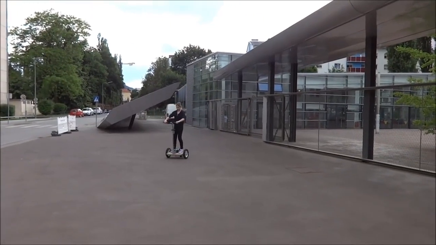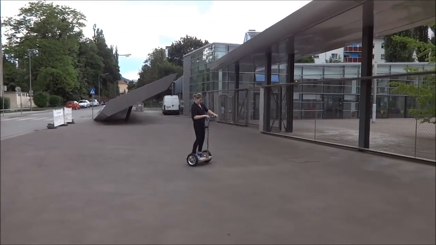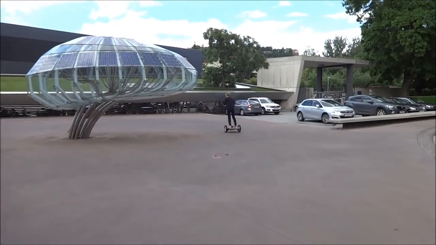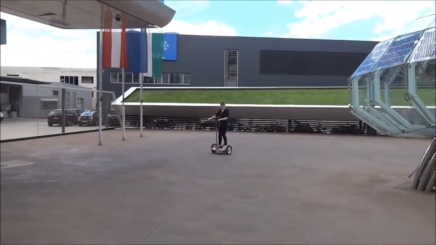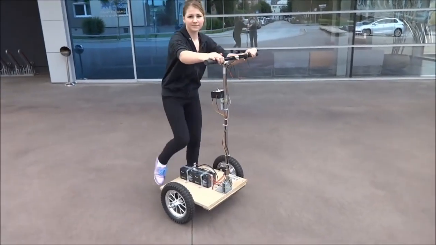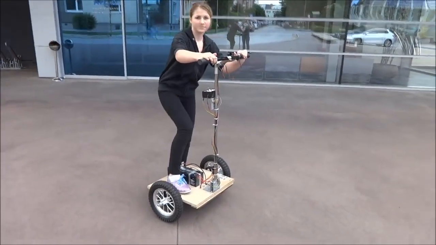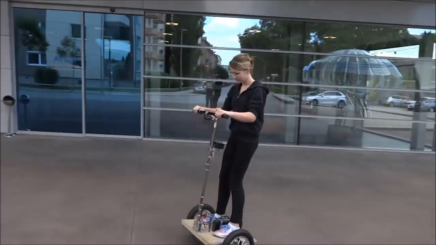You may have heard of or seen a Segway. Actually, a Segway is a trademark, but it has come to refer to two-wheeled self-balancing vehicles like this. Segways are again essentially inverted pendulums.